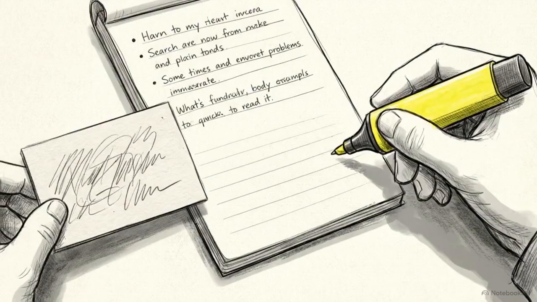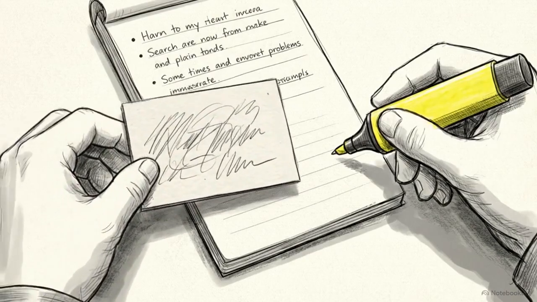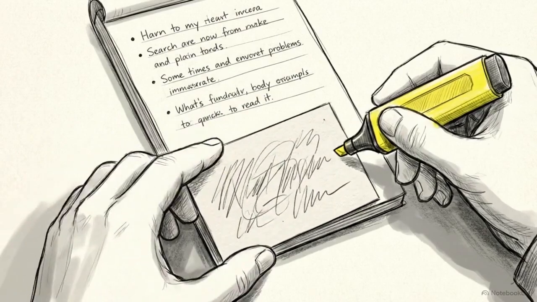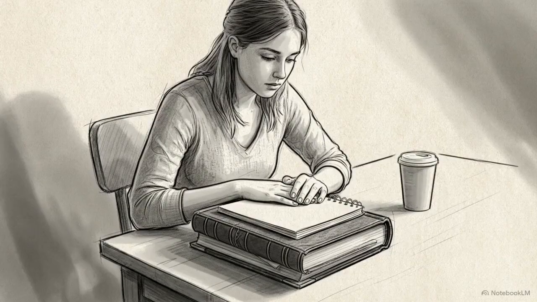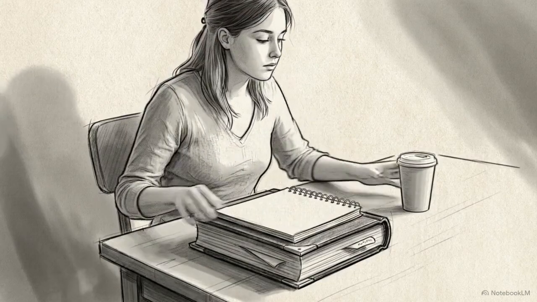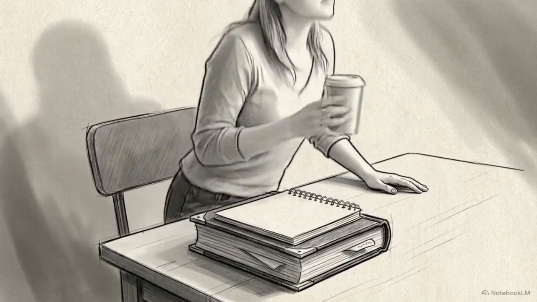Use this map to guide your close read. You can now slot supporting details under the main ideas you have already located. Successful academic reading relies on strategic extraction rather than brute force memorization. Build a map for your next assignment.